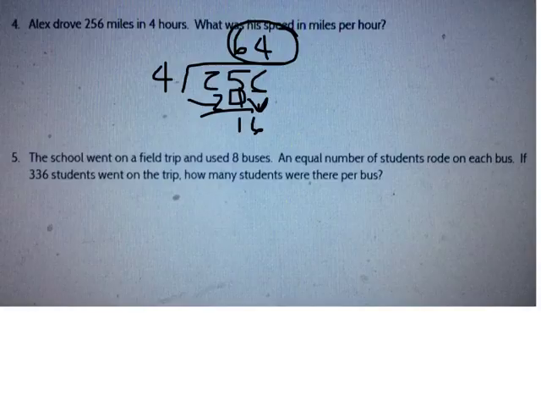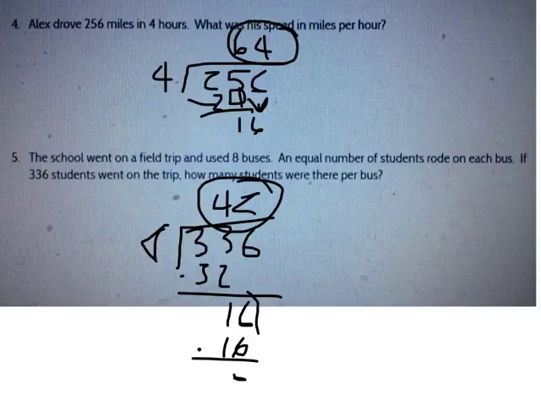Now let's try number 5. The school went on a field trip and used 8 buses. An equal number of students rode on each bus. If 336 students went on the trip, how many students were there per bus? Go ahead and solve that problem now. The correct answer is 42 students per bus.